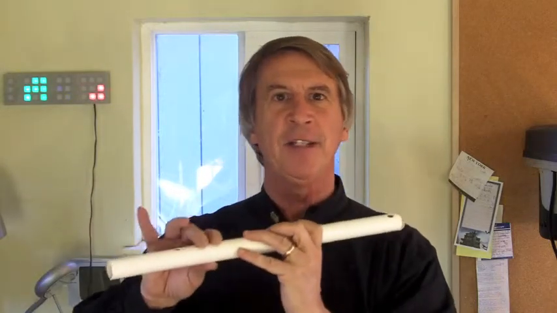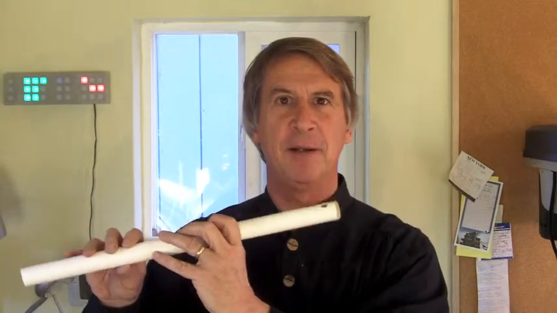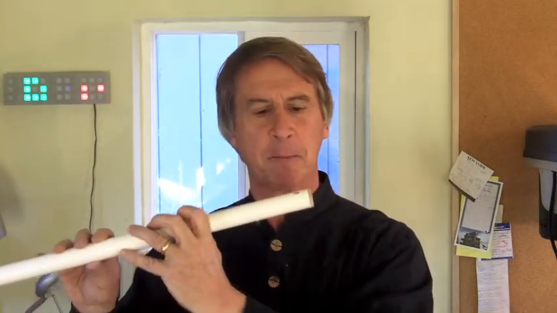Now as I uncover each finger, I get a set of notes, sometimes called a scale, that in this case turns out to be a major scale that people are familiar with.